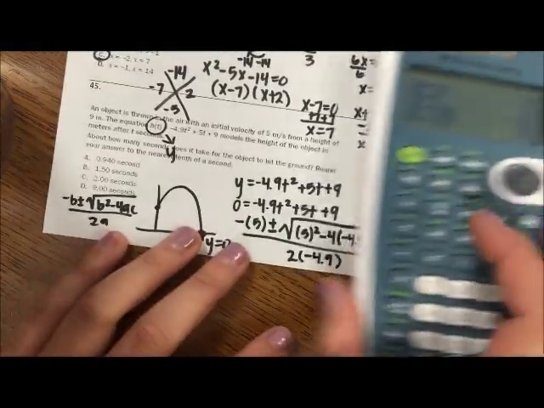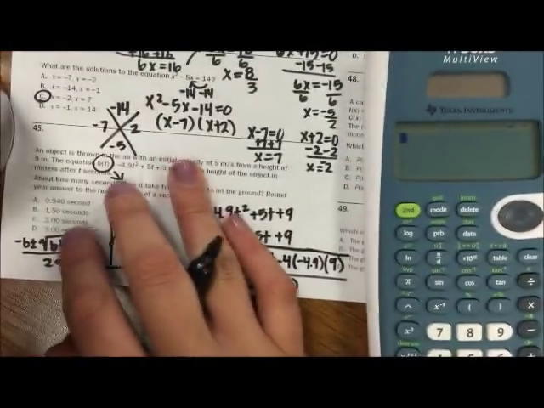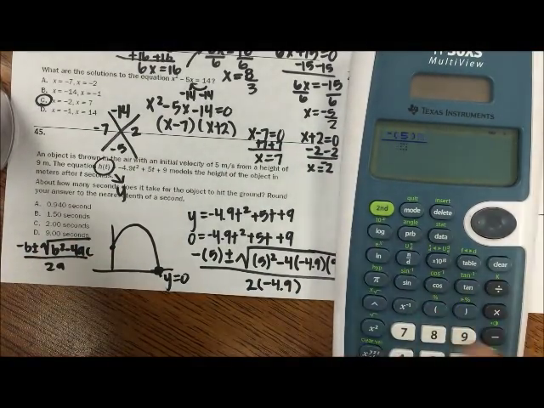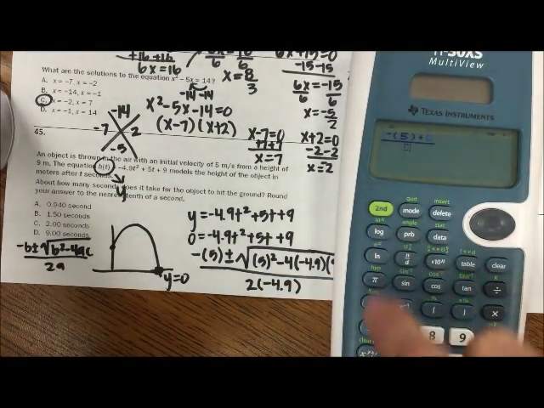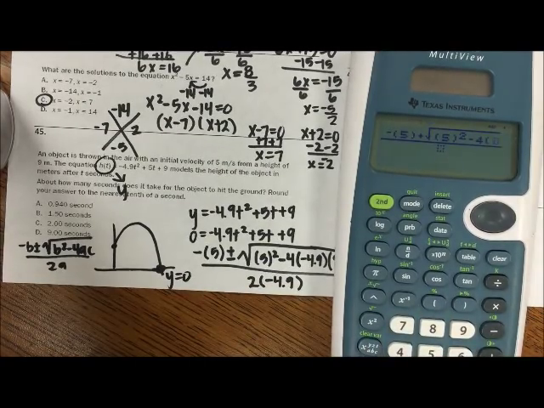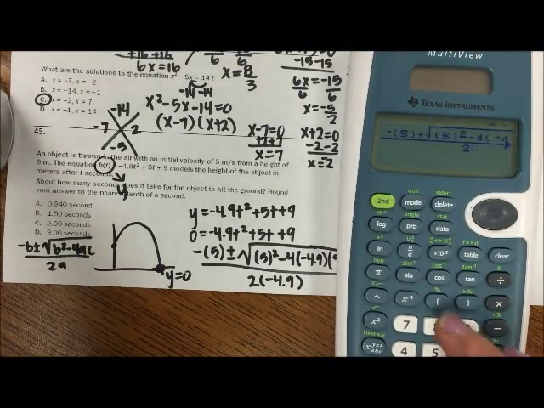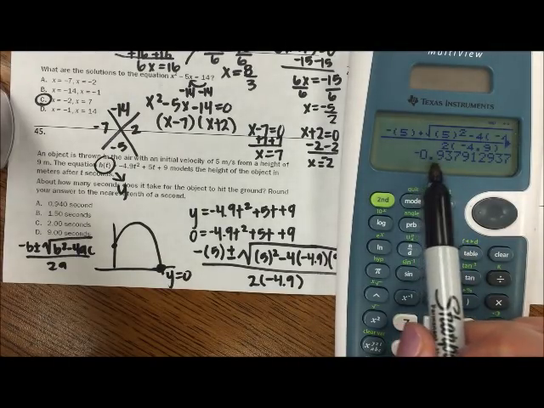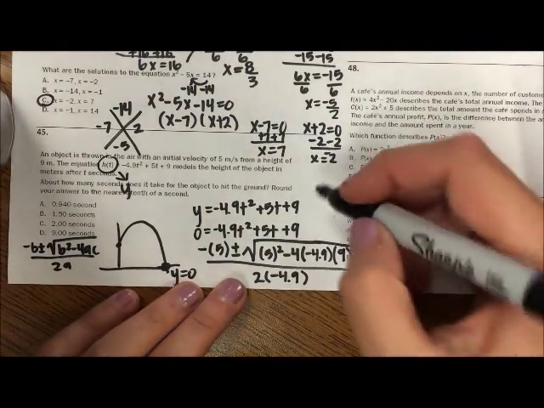Okay, so let's plug all this into my calculator. These blue calculators make it very easy, or yours are yellow, to plug it in. So let's create a fraction. Negative 5, and then plus or minus means you're doing one with a plus and one with a minus, so we're going to be doing 2. So plus the square root of 5 squared minus 4 times negative 4.9 times 9, all divided by 2 times negative 4.9. And it looks like one of my answers is negative 0.94. Okay, so let's write that one down.